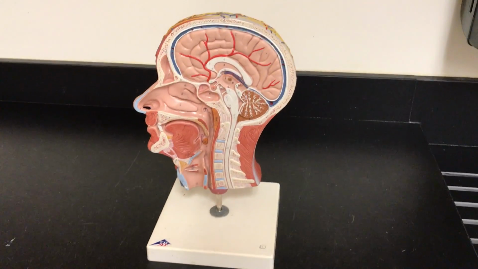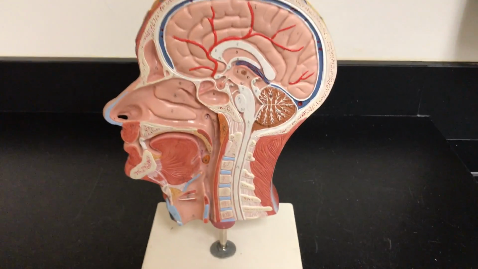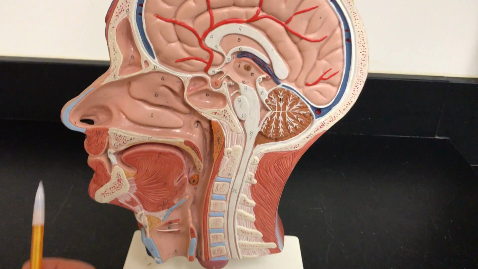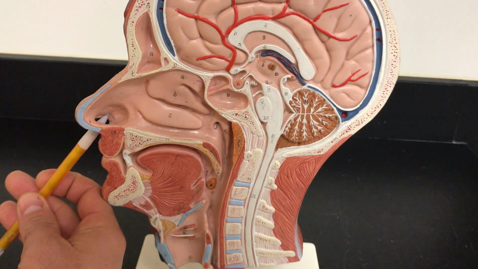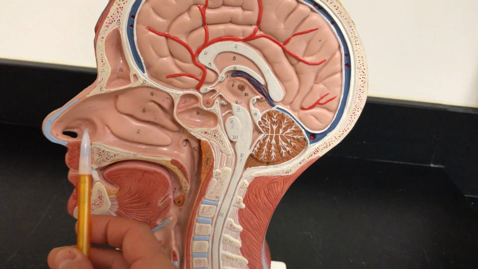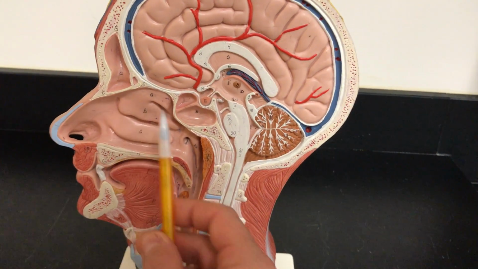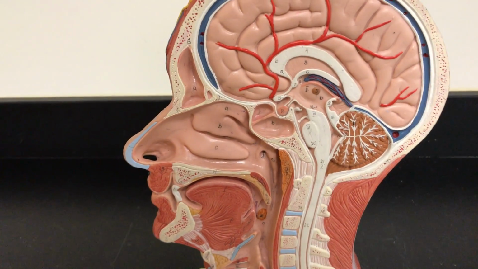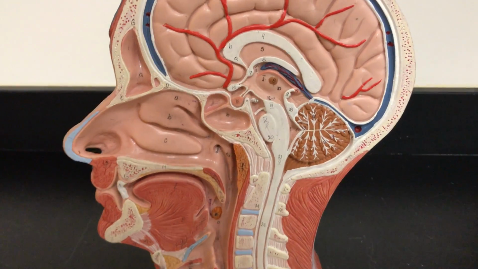I want to use this model to go over the parts of the upper respiratory tract. So the air enters in through the external nares, your nostrils. Then just beyond that you have this region called the vestibule. And then now you're in the nasal cavity. The nasal cavity has a nasal septum, separating it into two halves.